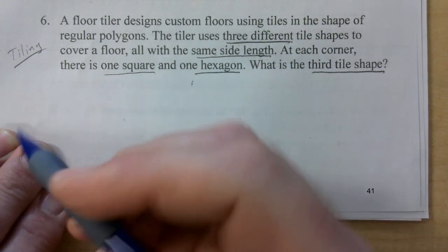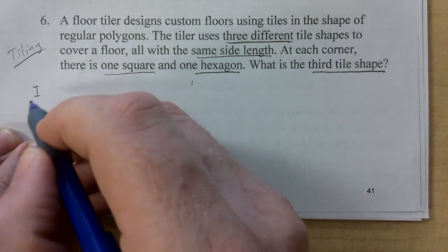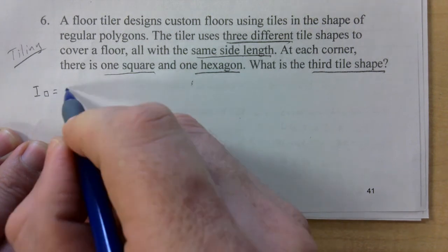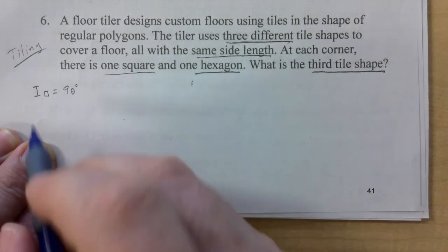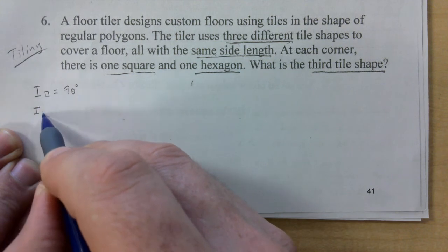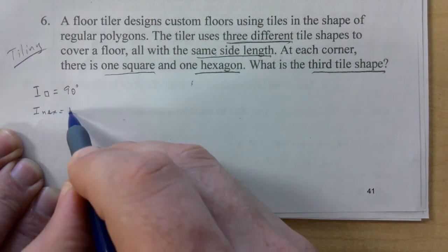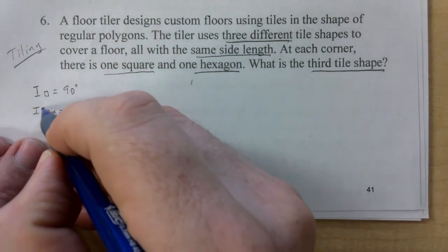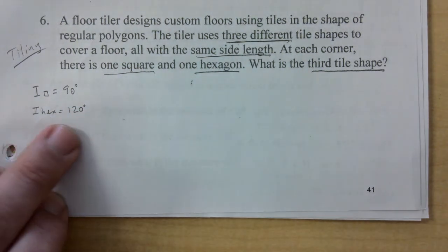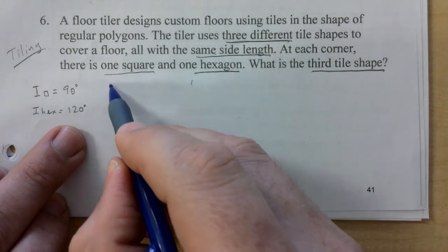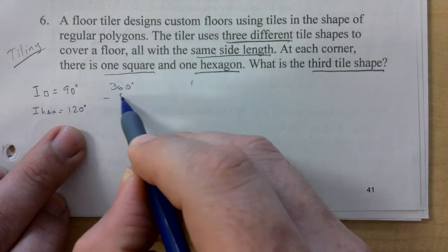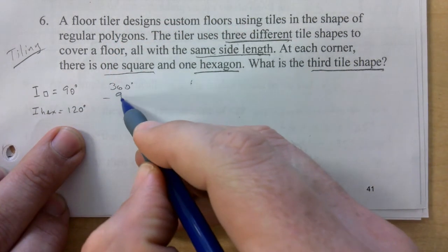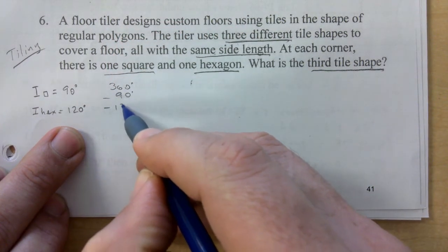Right? So we know that the interior angle of a square, we know is 90. The interior angle of a hexagon, if you don't have it written down, calculate it again, is 120. So we go 360 minus 90, sorry, minus 120.